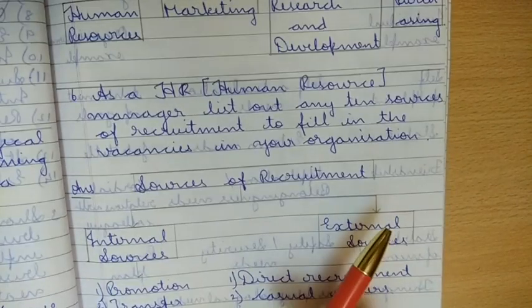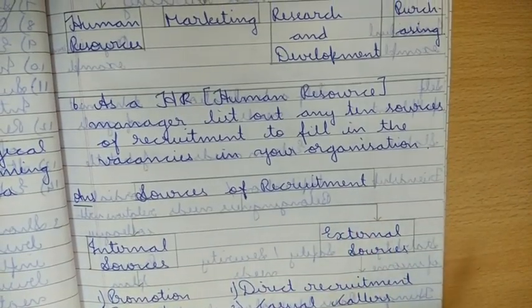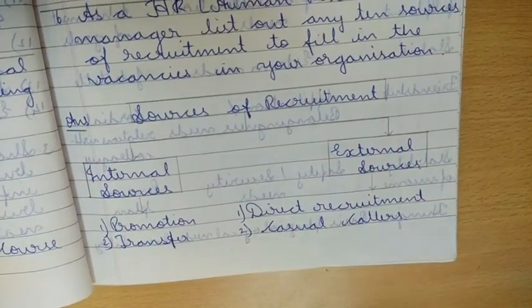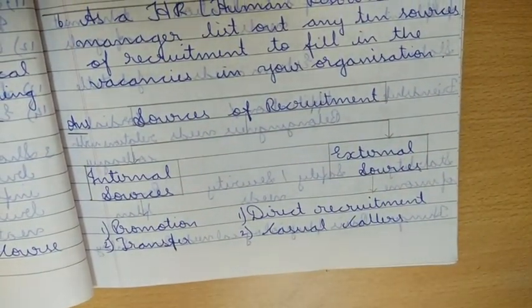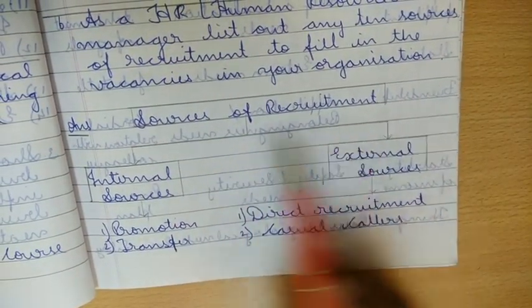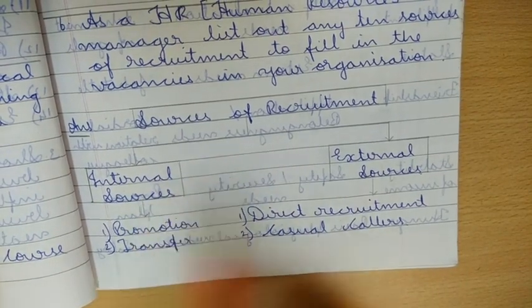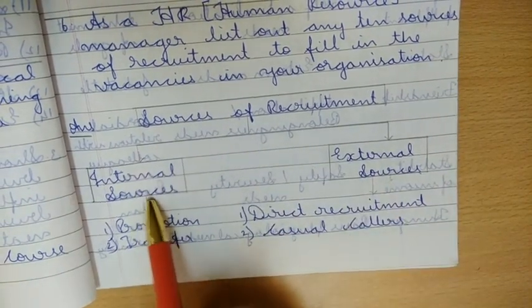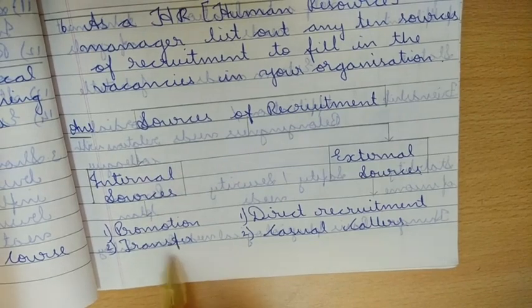So you have to write sources, any 10 sources, whichever you feel easy. Under sources of recruitment, there are internal sources and external sources. Under internal sources there are promotion and transfer, only two.